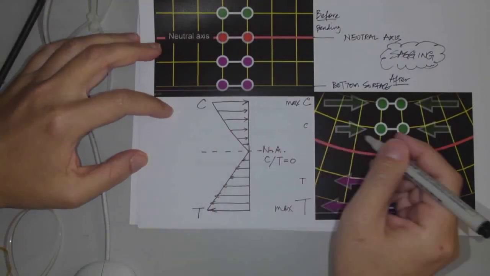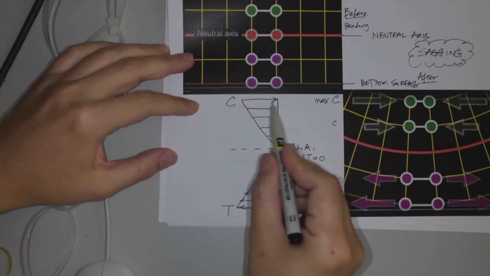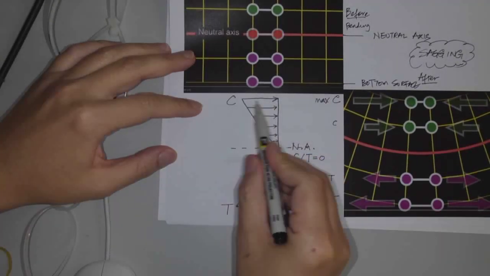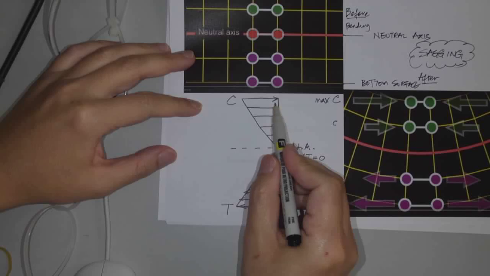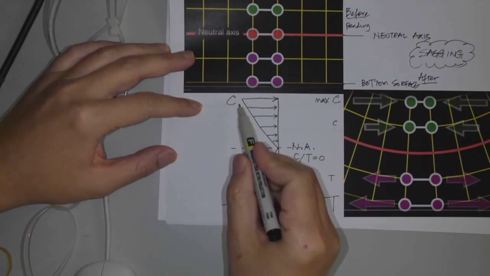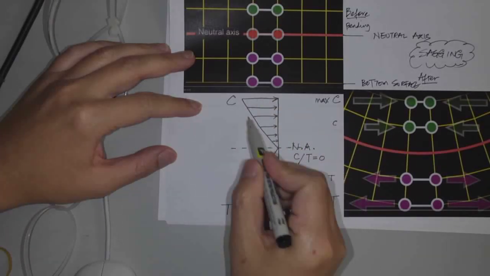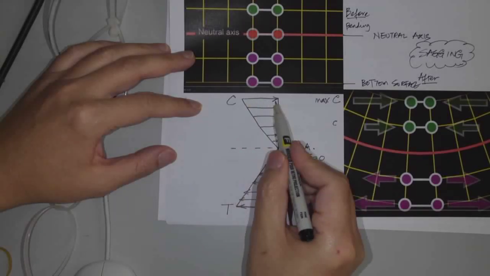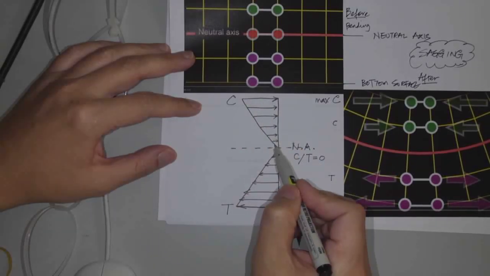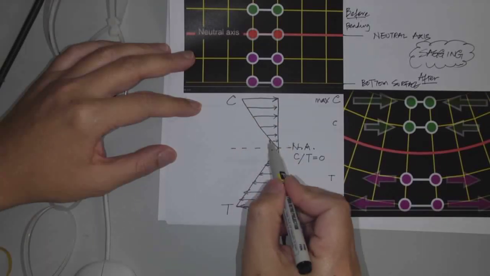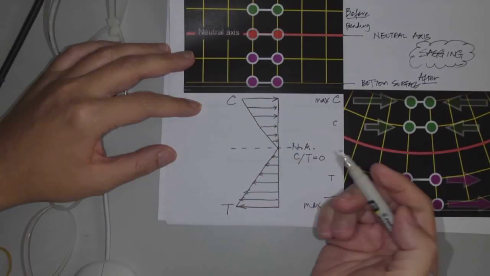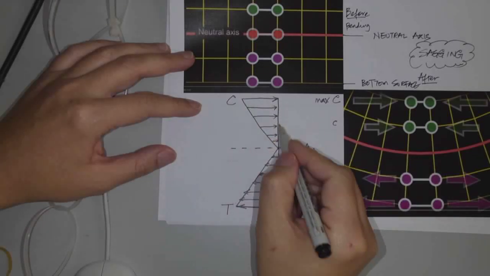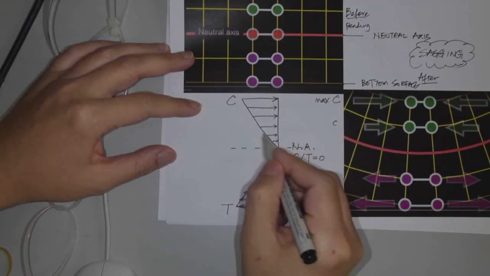Now, one last step. On the top half of the beam, I have compression everywhere. It's a distributed force. It's everywhere on the top half, but it's not uniform. It changes. So if I add all these compressions together, I get a total compression for the top half.